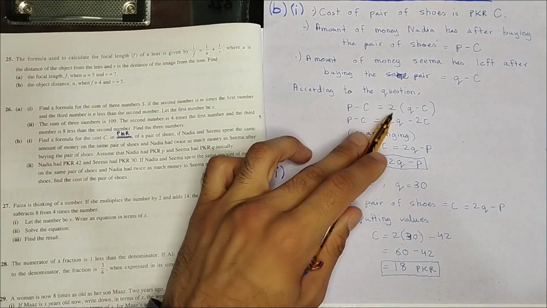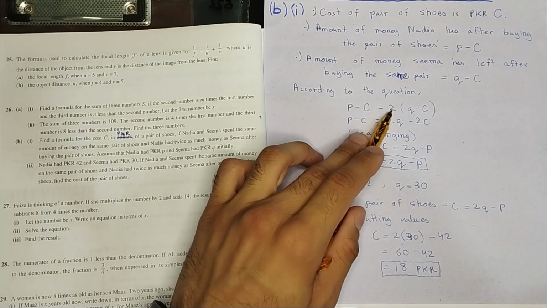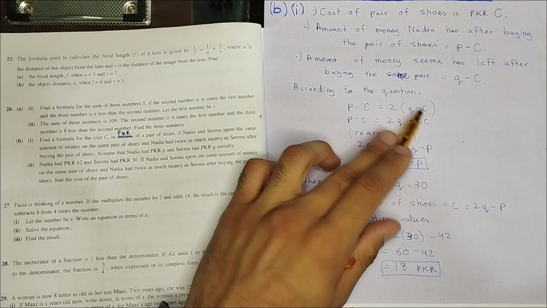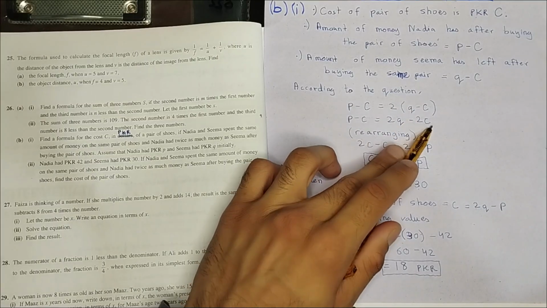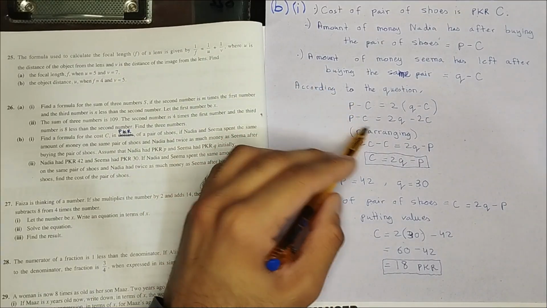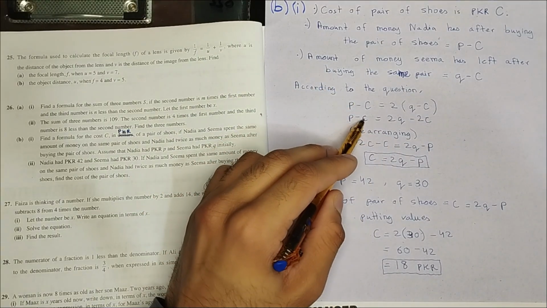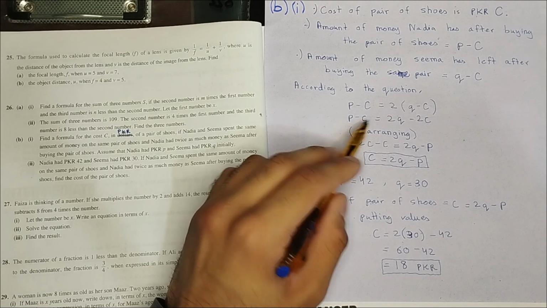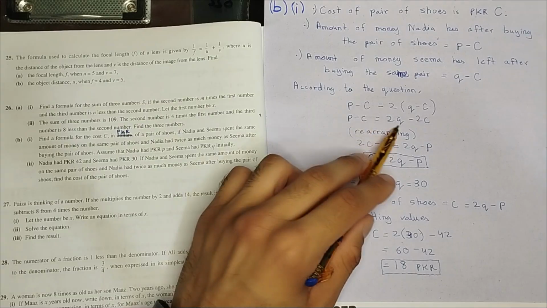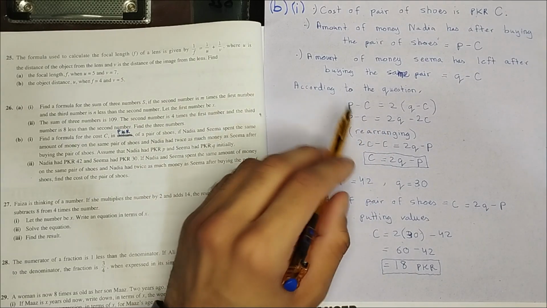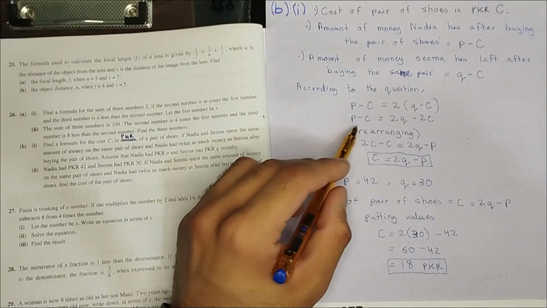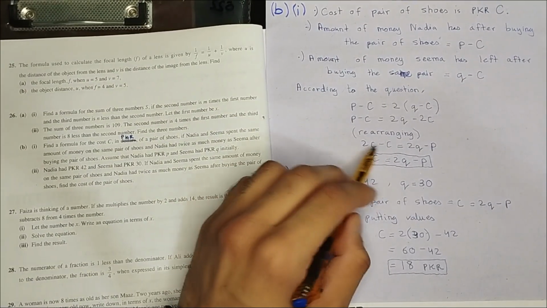You can simplify it further. First apply the distributive law. 2 multiplied with Q makes 2Q, and 2 multiplied with negative C makes negative 2C. Then we're going to rearrange it. Why? Rearranging means putting the similar terms on one side of the equation and the other similar terms on the other side. C will come with C and P with Q, so that we can deal with C.